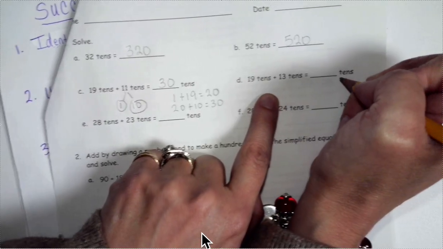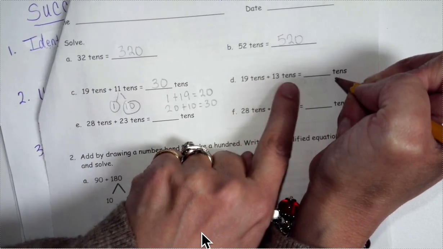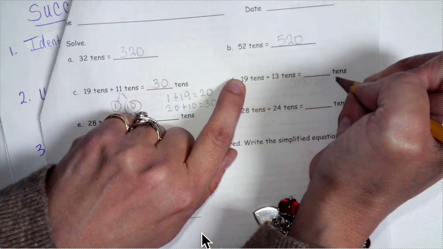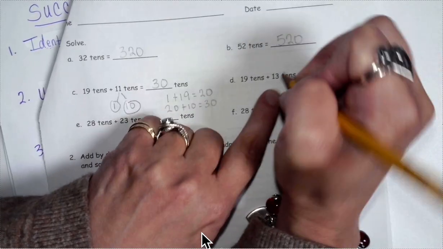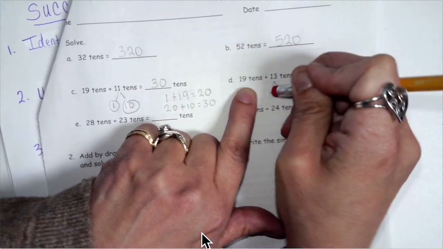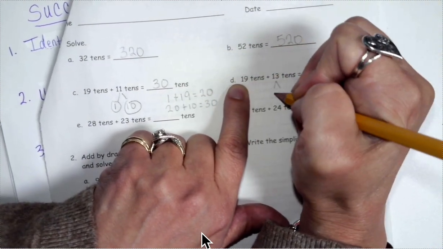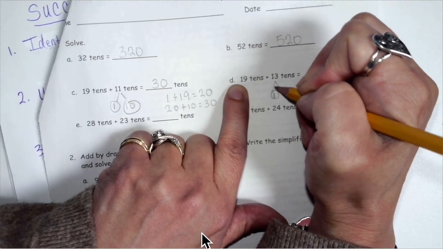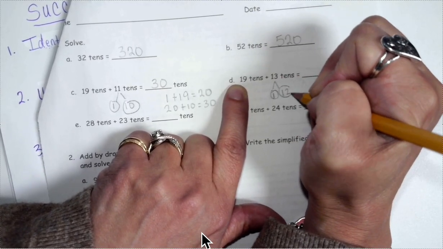Okay, let's try this one. I'm going to identify which number is closest to the next 10. It's 19, right? I need one more to make 20. So I'm going to look at the opposite number, and I'm going to make a number bond. So we need one more to make 20 for 19. So I'm going to put 1. And then 1 less than 13 would be 12.